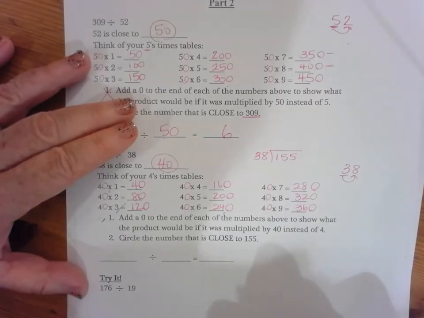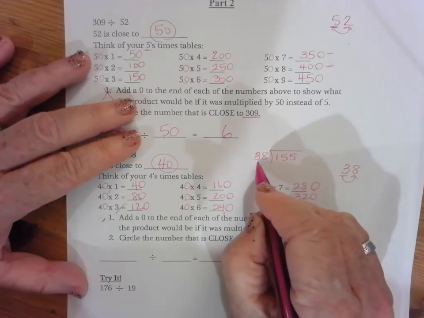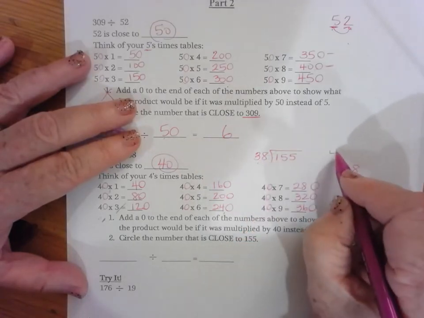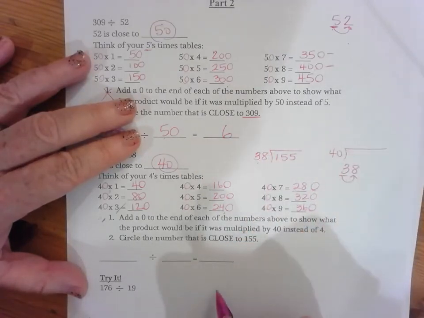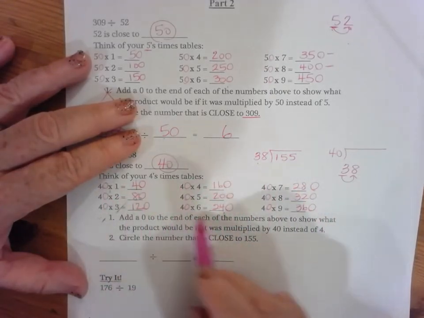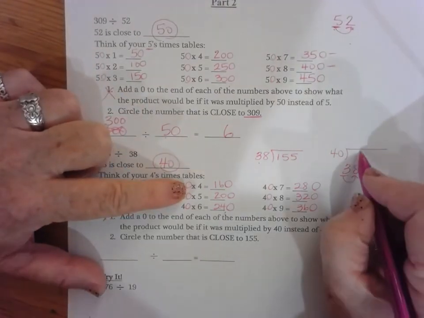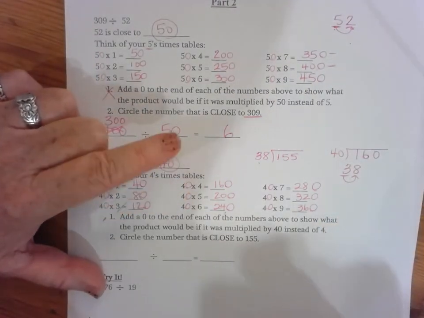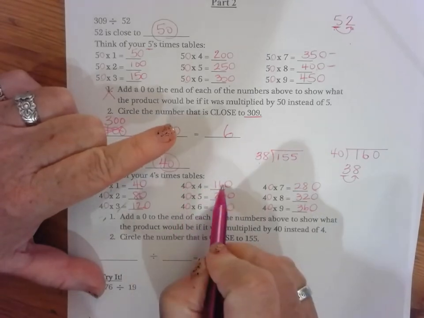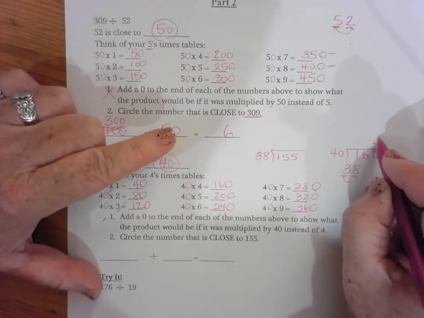So, my problem is 155 divided by 38. I've already said that 38 is going to round to 40. Which of these is closest to 155? 160. 40 times 4 is 160. So 160 divided by 40 is going to be about 4.